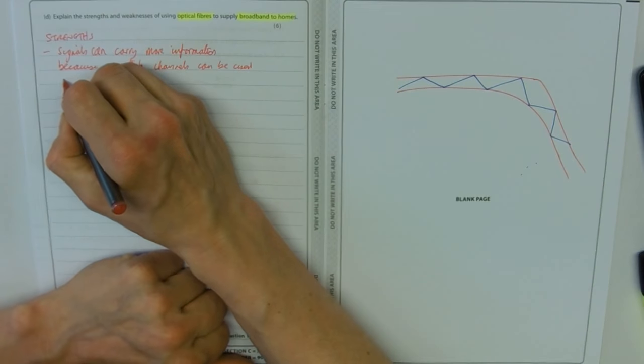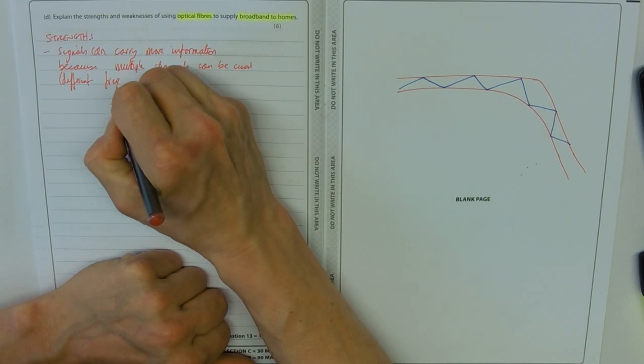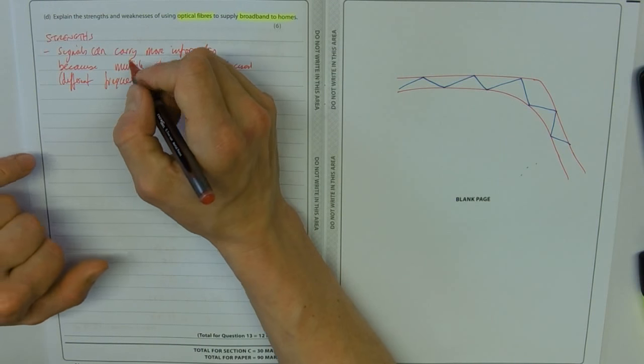The word is multiplexed. A little bit tricky, that.